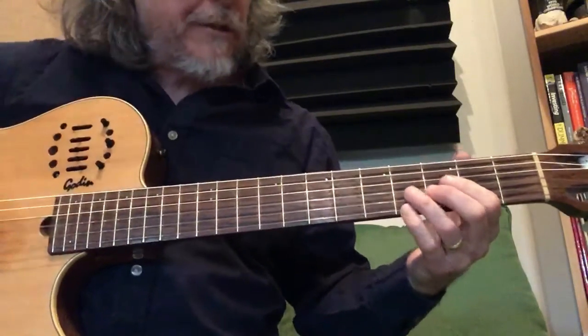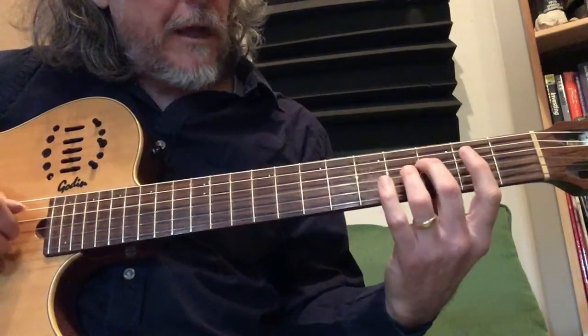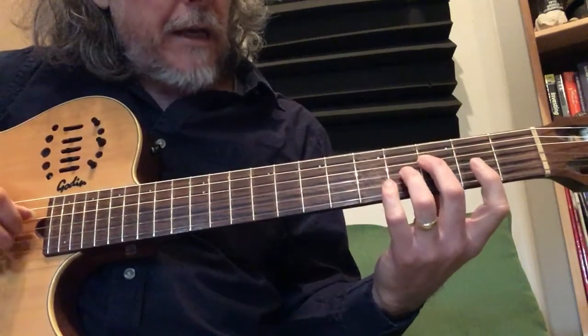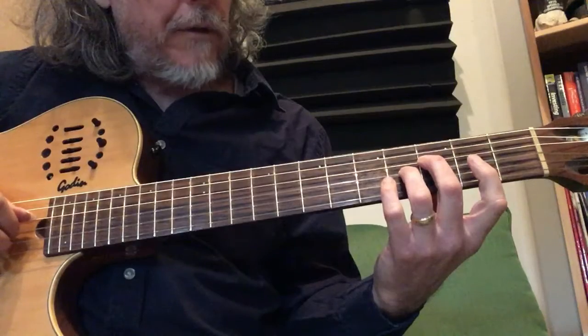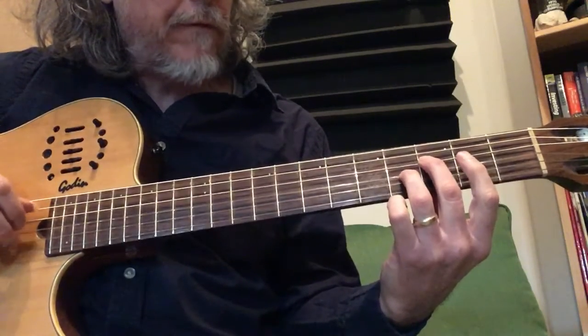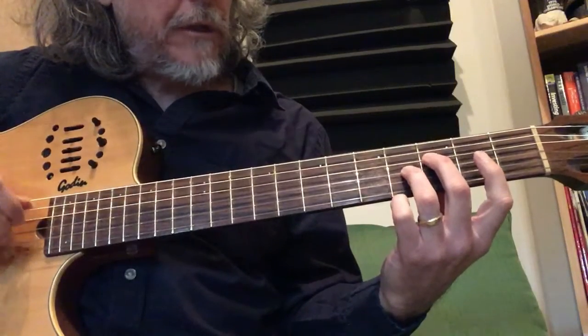So a good exercise is to take your 7 and 3 and just go up the scale, adding the other scale notes to this sort of core structure of the 7th and 3rd. So I might do something like this.